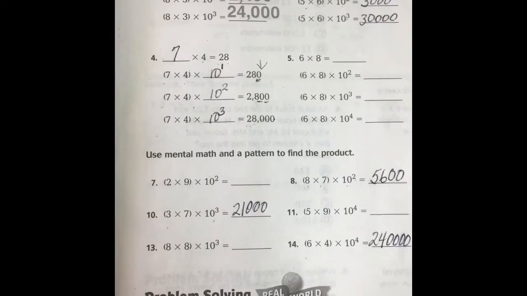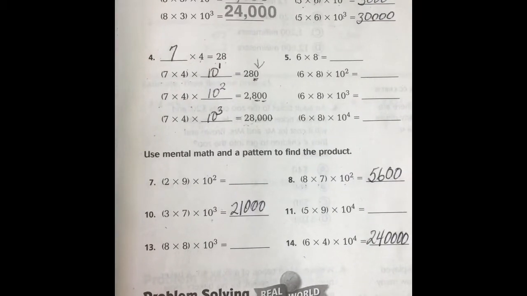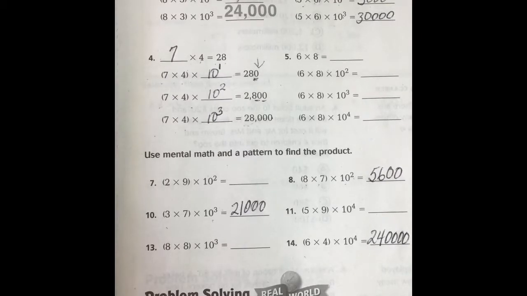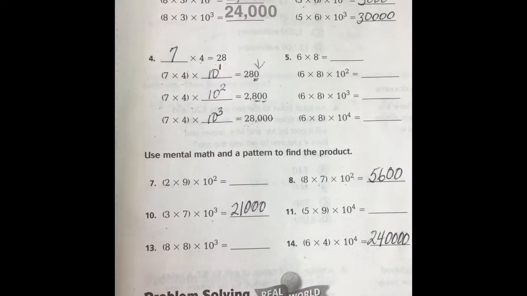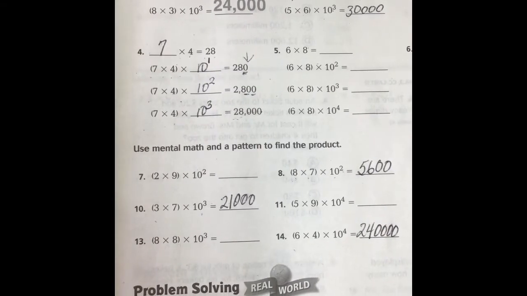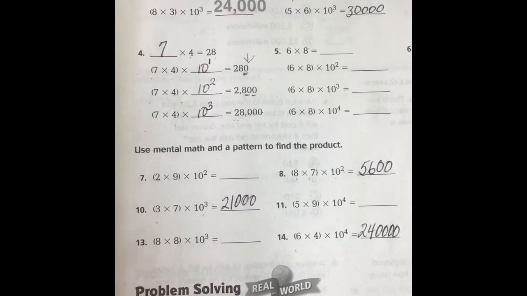On number 16, it says the Florida Everglades welcomes about 2 times 10 to the third power visitors per day. Based on this, about how many visitors come to the Everglades? So we know that it's 2 times 10 to the third, so that's 3 zeros. So we know it's about 2,000 visitors per day. All right, 2,000 visitors.